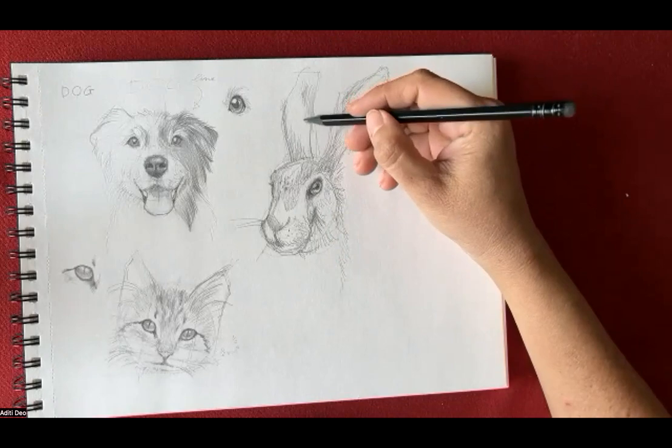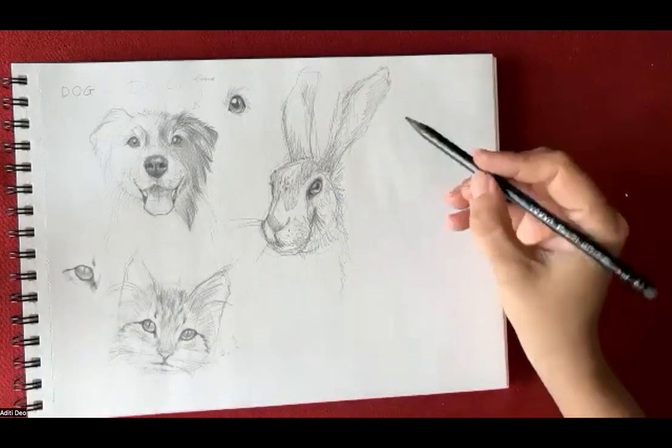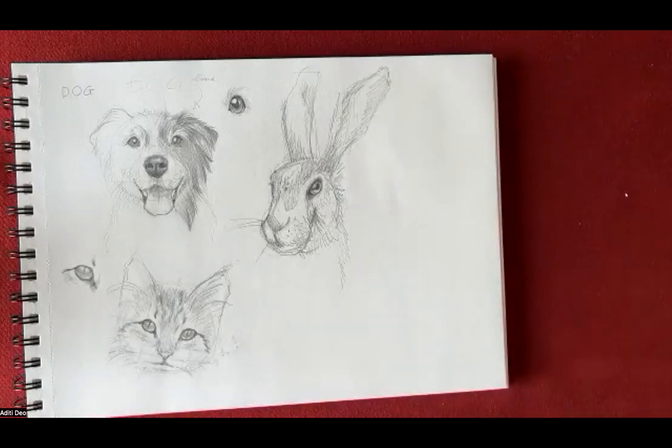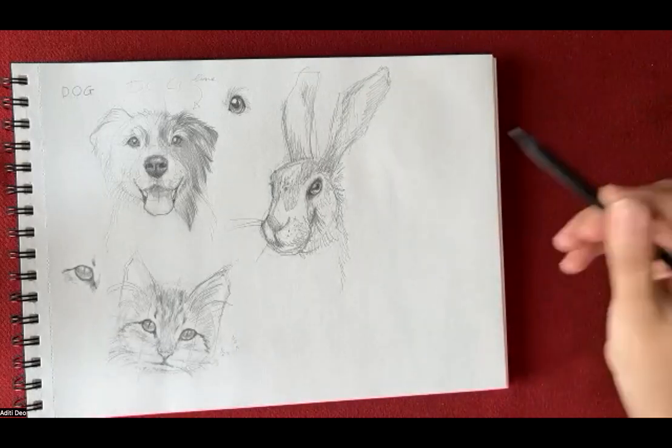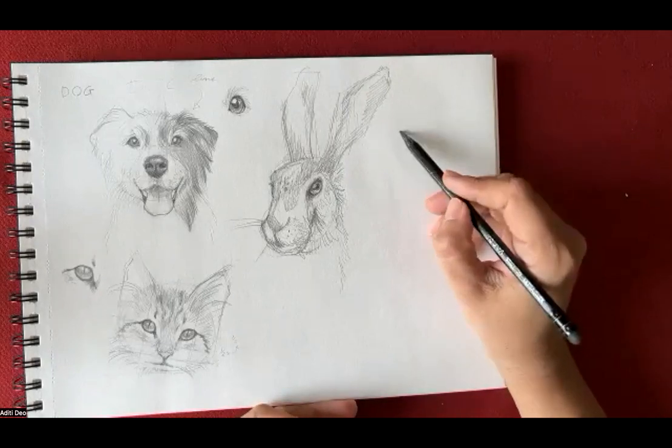Could you draw the eye of the rabbit just like the dog and the cat, the individual eye? Yes, yes, I'll do. Thank you. Okay. Here's the shape.